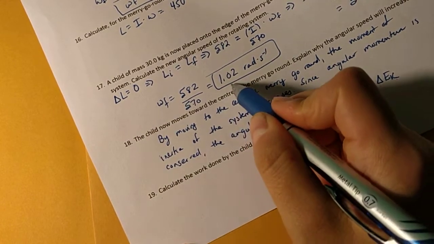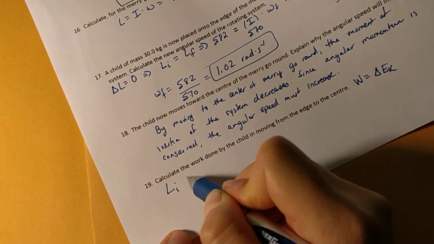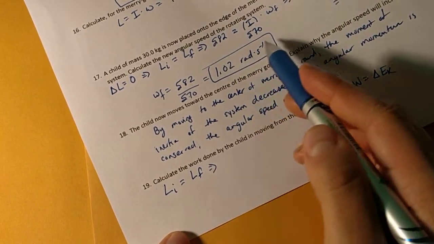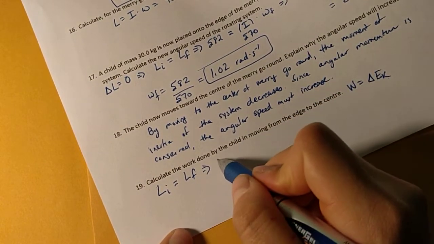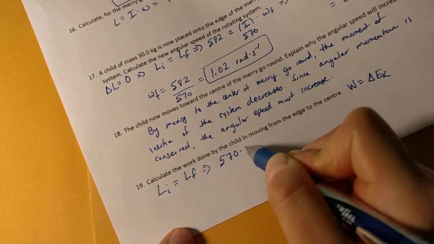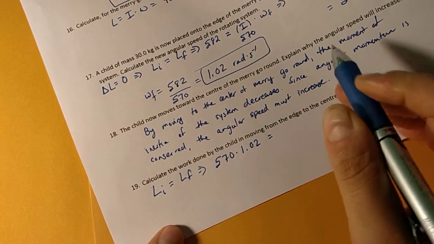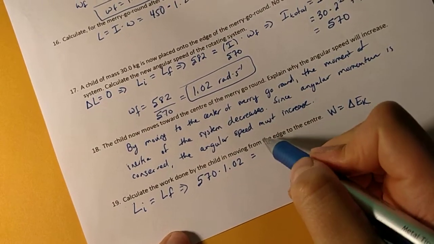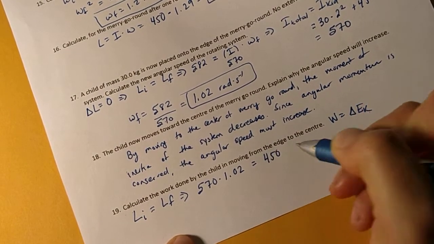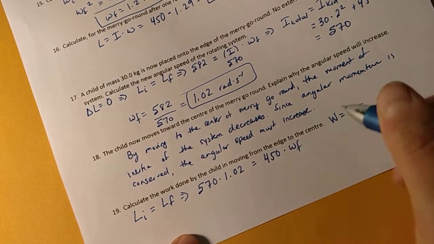So to figure out what the speed is, we have to again apply the angular momentum conservation. Initial angular momentum equals final. So initially, with this kid sitting on the edge, we have 570 times 1.02, that's the initial condition, equals the final condition. We go back to just having a moment of inertia of 450, only the moment of inertia of the merry-go-round itself, times our new omega final.